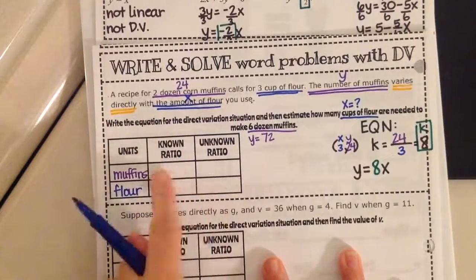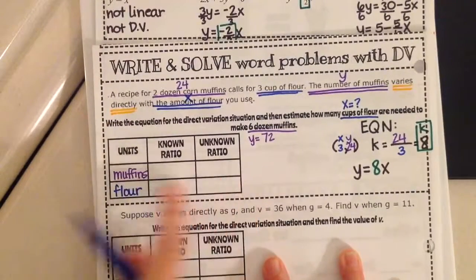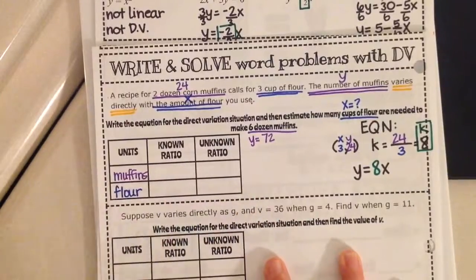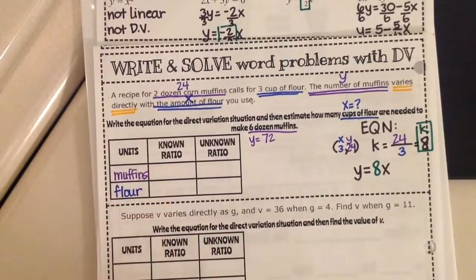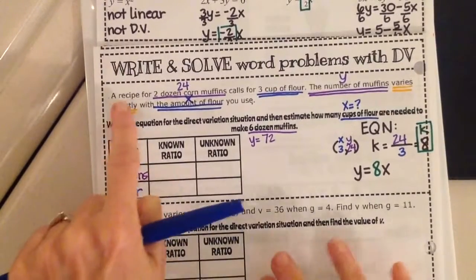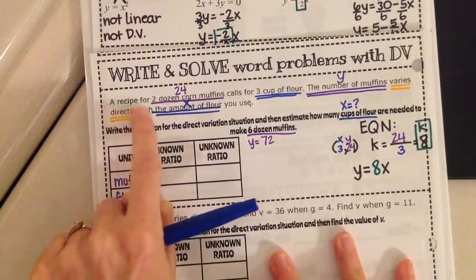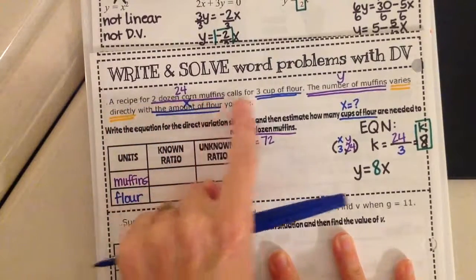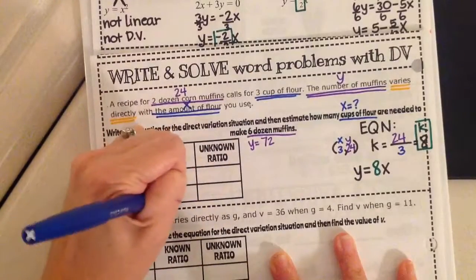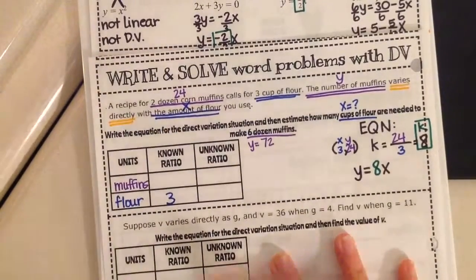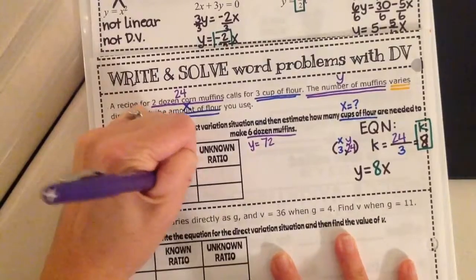So all my muffin numbers have to fill in this top row. All my numbers for flour have to go in the bottom row. So now I'm going to fill in my known column, and this is going to be a number for muffins and a number for flour that come in the same sentence. Well, if you look at the first sentence, it said a recipe for 2 dozen corn muffins calls for 3 cups of flour. So now I'm going to fill in. So flour, I have to put a 3 here, and muffins is going to be 24.